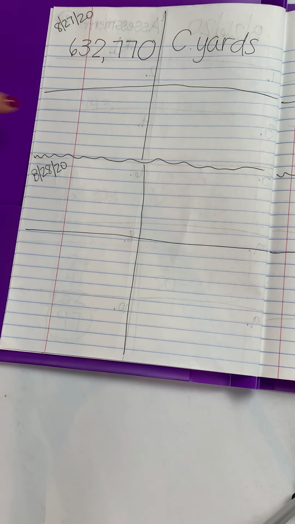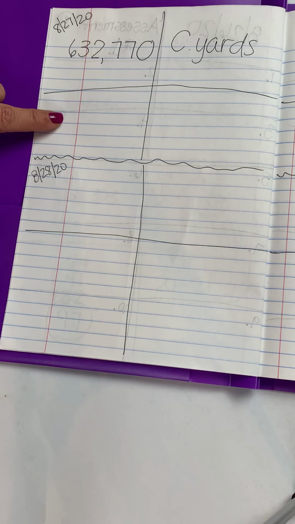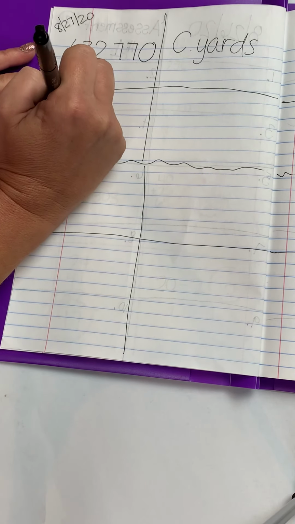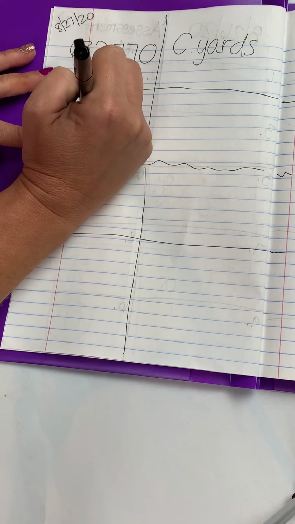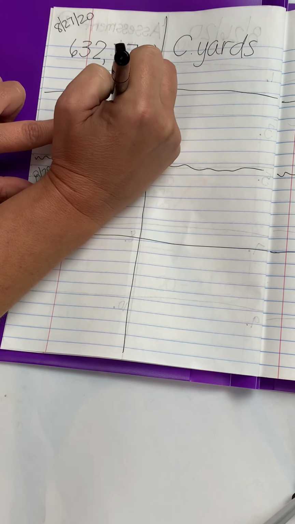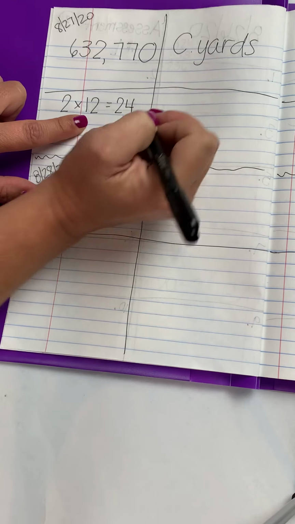All right, the next problem here, the zookeeper takes 2 bags of peanuts to an elephant. Each bag has 12 peanuts. How many peanuts does the zookeeper give to the elephant? Now, there are a couple of ways that you could have set up your problem for this. If they gave them 2 bags and each has 12, you could multiply 2 times 12 and get 24.